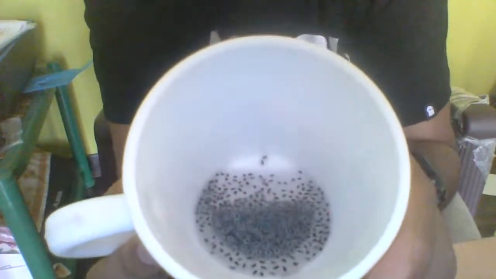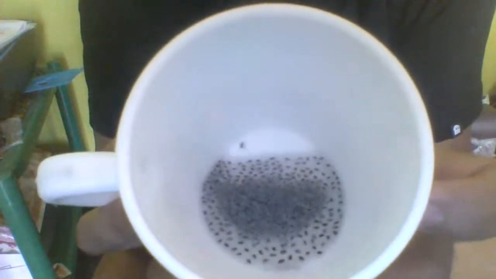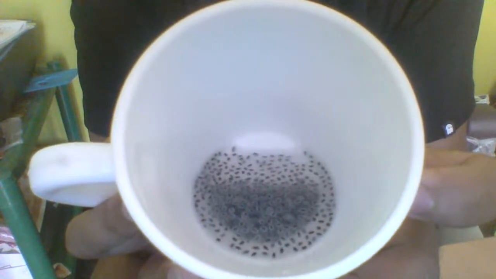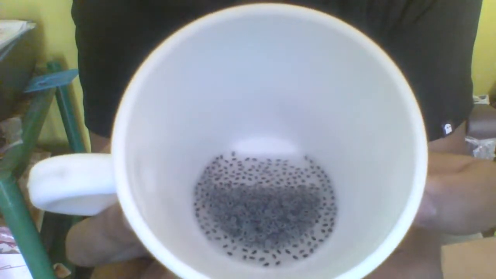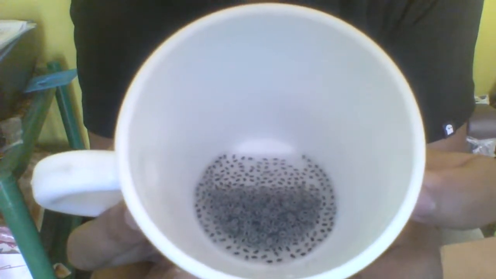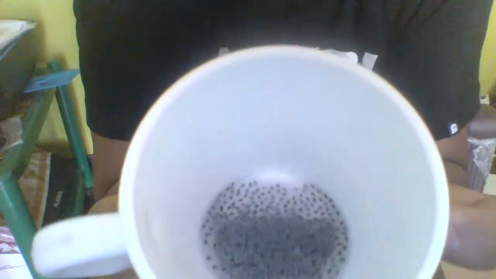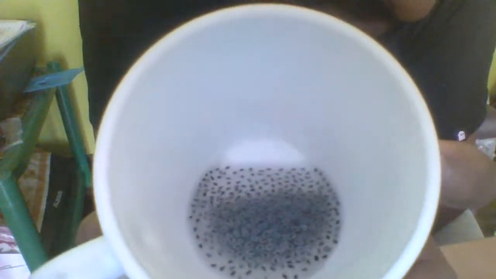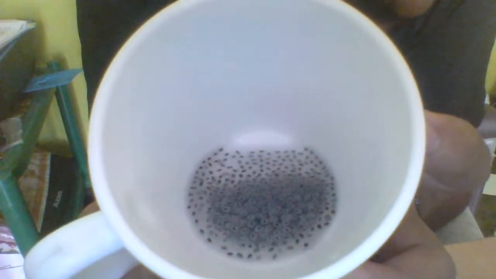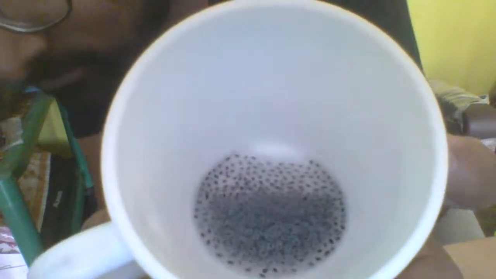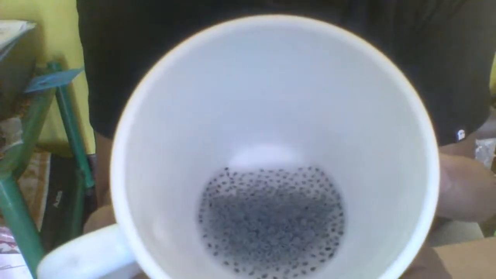You can see, right? Are you able to see they are bulging? Yeah. I really hate these guys. People say that they taste very good, but yuck, I don't like them. Okay.